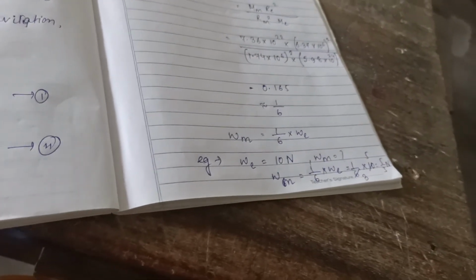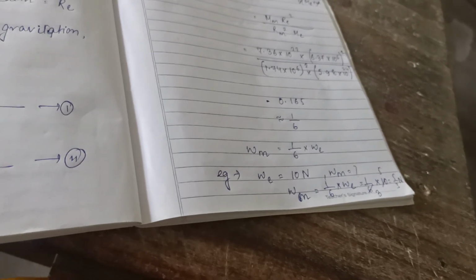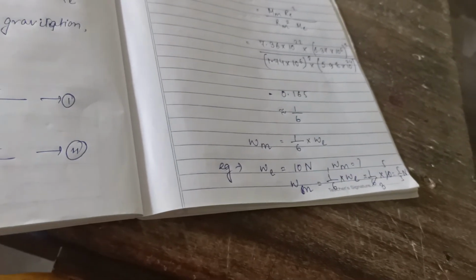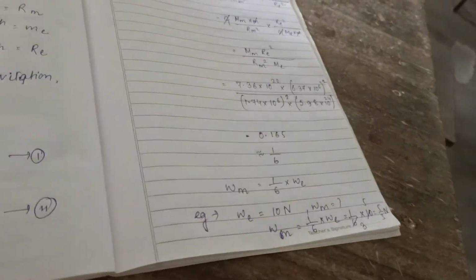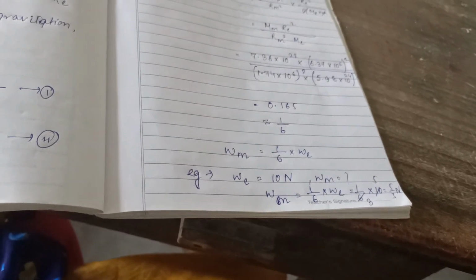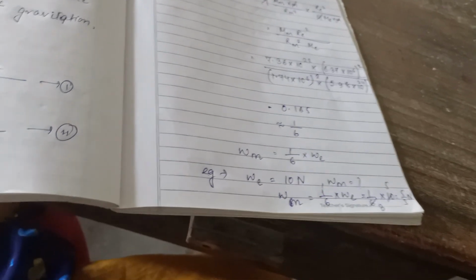So students, in this way, using this relation, you can calculate some numerical problems. With this, your chapter is over and your course for third part is also over. Whatever doubts you have regarding any topic of this chapter, you can clear it by asking me.